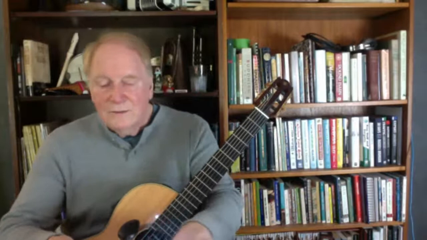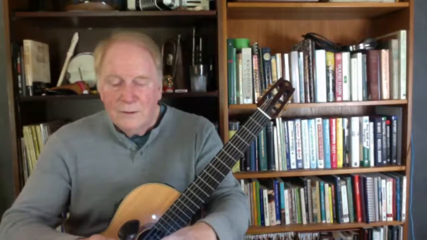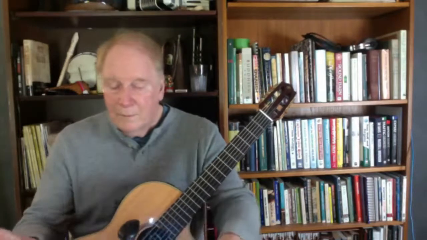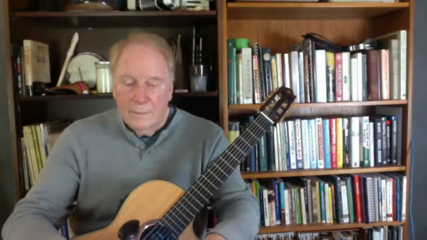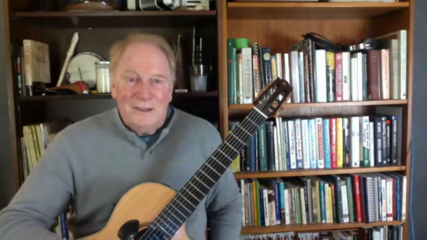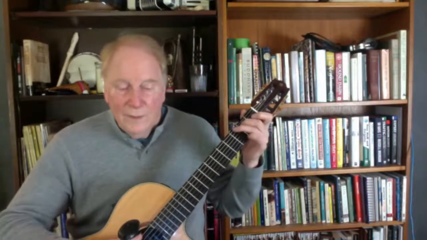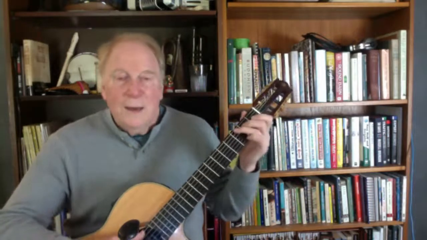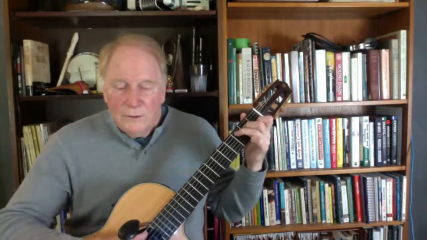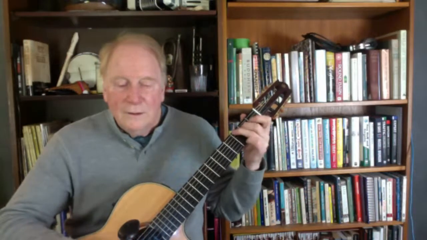Let's look at the key of G and do all the same patterns. And just to show you, you can take this through every key. So that was the key of C. But now let's look at the key of G and the same patterns. I'm going to do them a little faster. 1, 2, 3, 4.